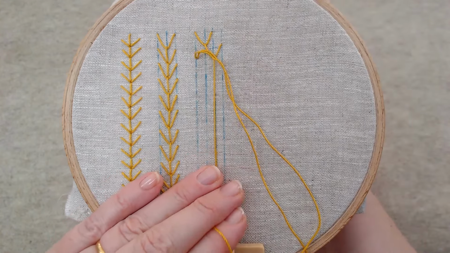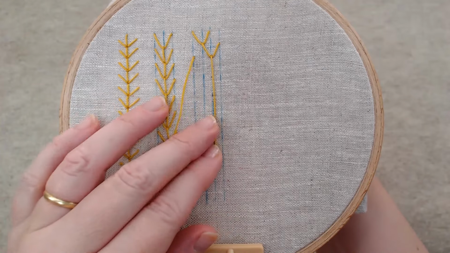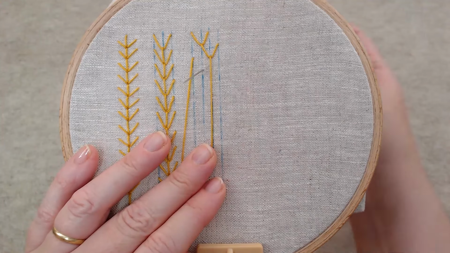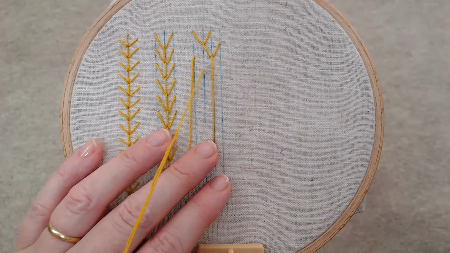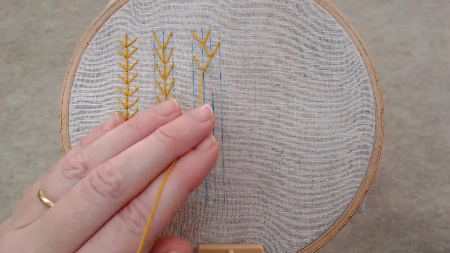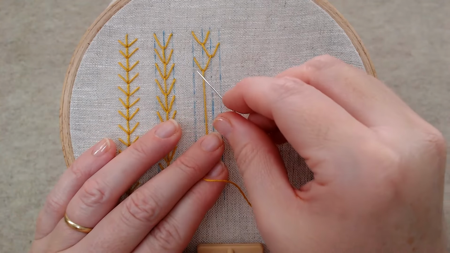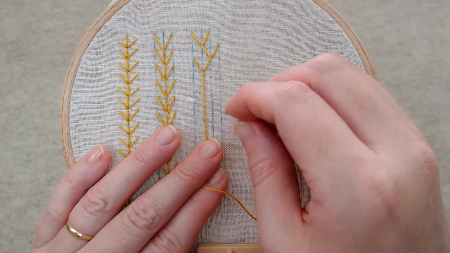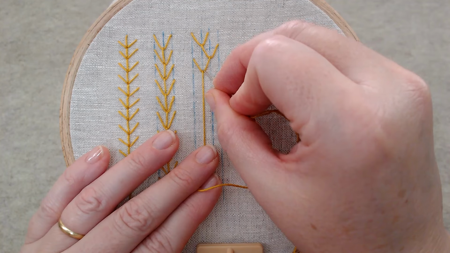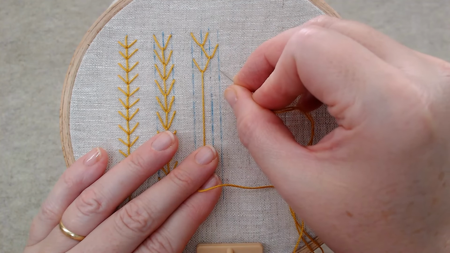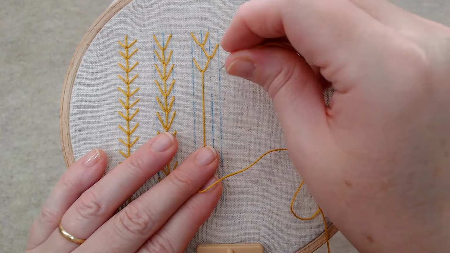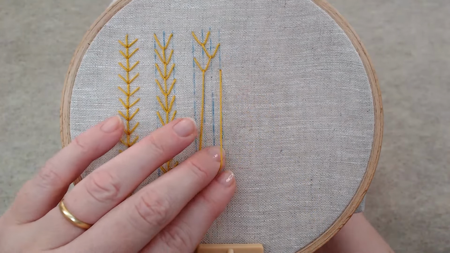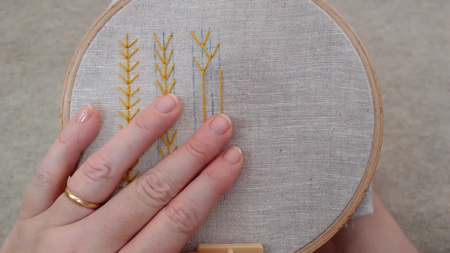So now we're going to hop back to line A, so we're going to go right back to the start, back over to line A, and then we're going to come up in between on line B and pull through. So we're going to rock backwards and forwards like this. So now we're on line B, we're going to hop across to line D, come up inside that loop on line C a little way down and pull through.